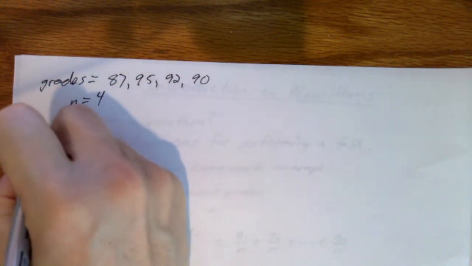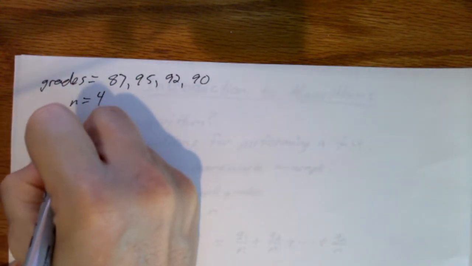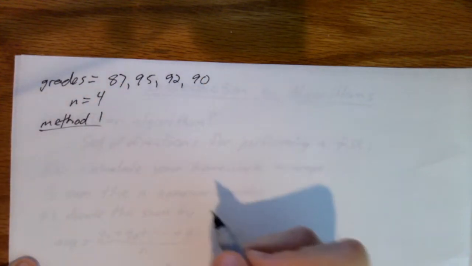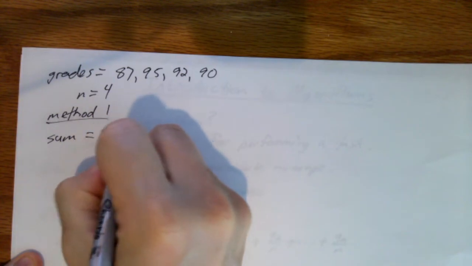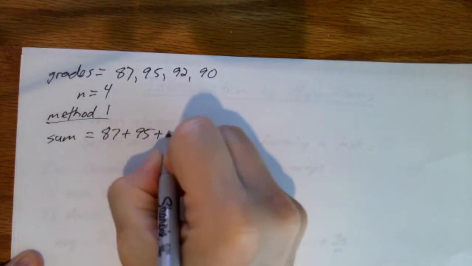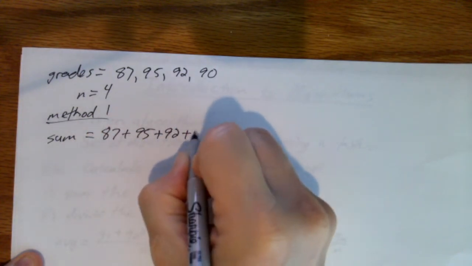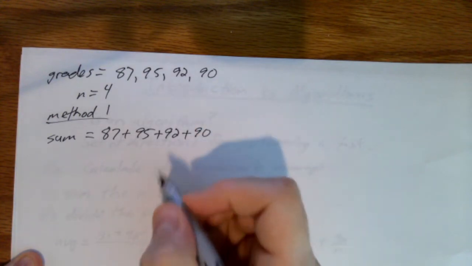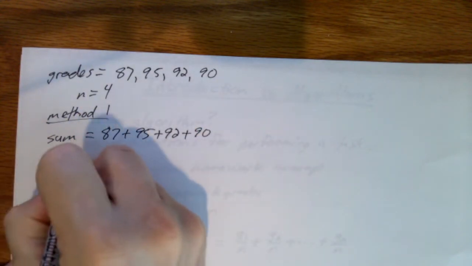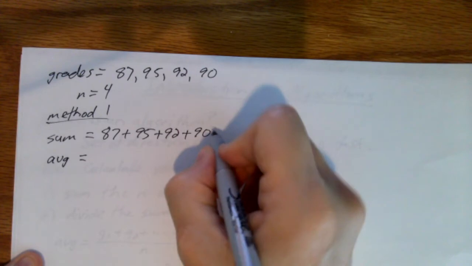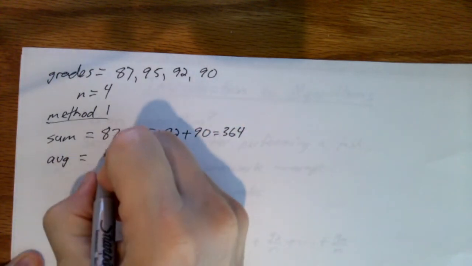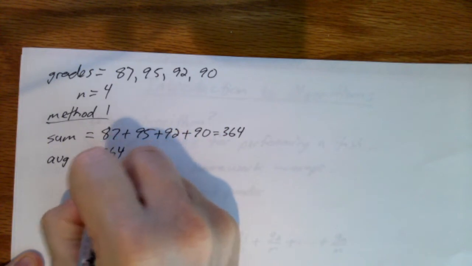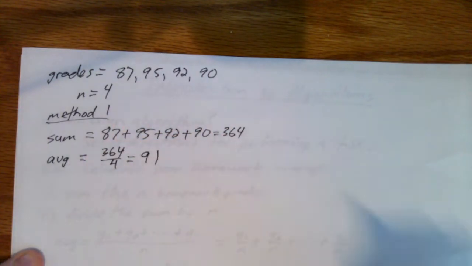So by method 1, the one most people would use, I would assume, we would say sum is equal to 87 plus 95 plus 92 plus 90, and then the average is equal to, this right here happens to be 364. I've already done these calculations. 364 divided by 4 is 91.